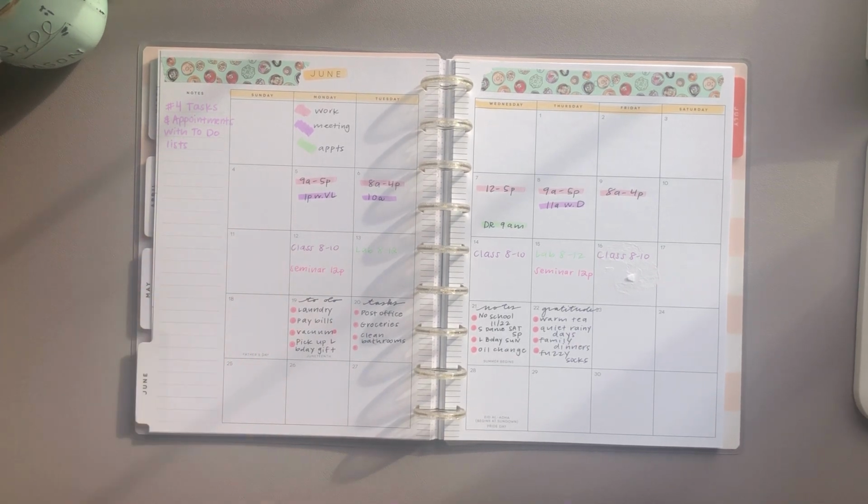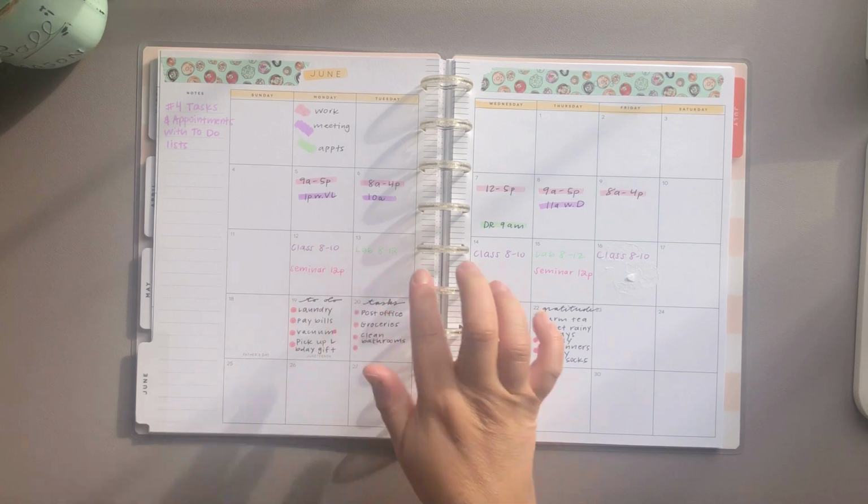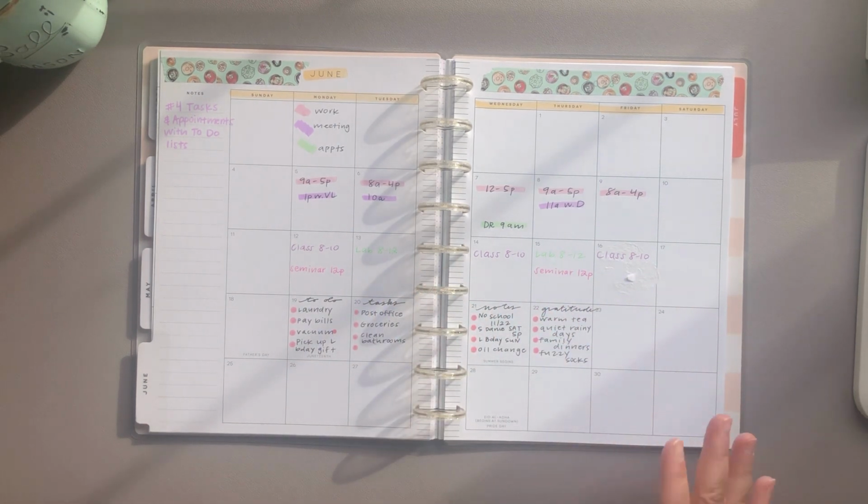The second idea is if you are a student and you are taking classes at a college, or maybe you're taking online classes and you're working full-time, you can use different colored pens and write in your class schedule every week so you have it.